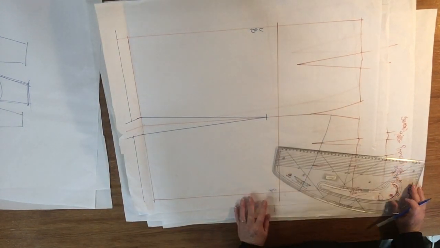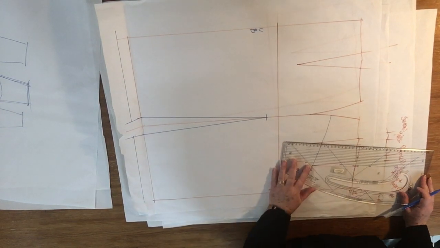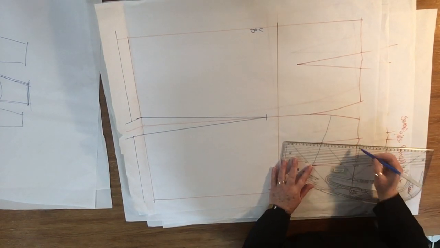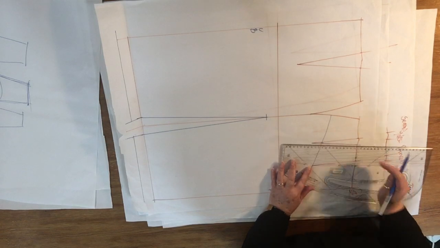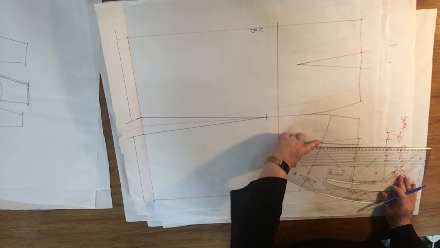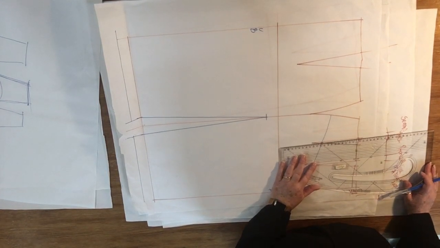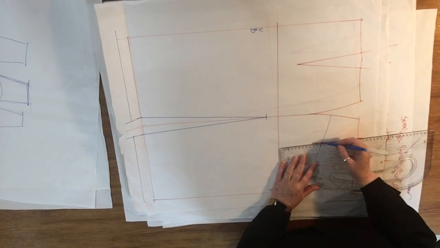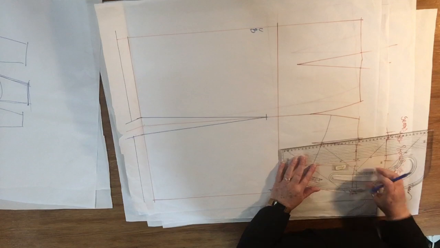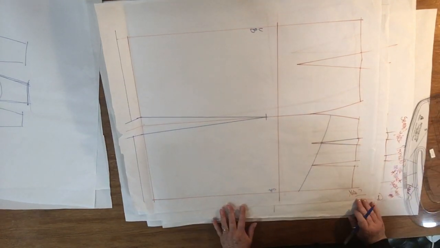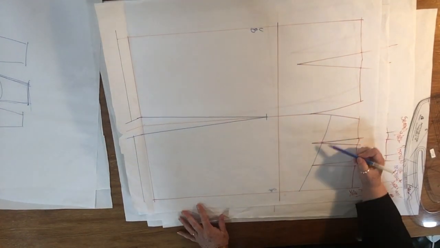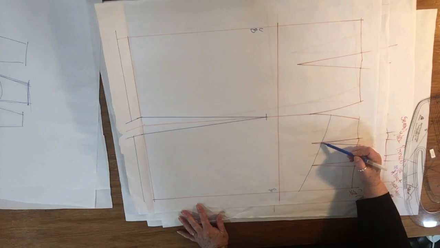Sometimes we want to be really precise, but sometimes, like in this particular instance, I can say that 0.5 that we're going to lose or gain on the hip there is negligible. We're just not going to worry about that. Okay, so that's my first thing. I needed my dart to come to the edge of the yoke.